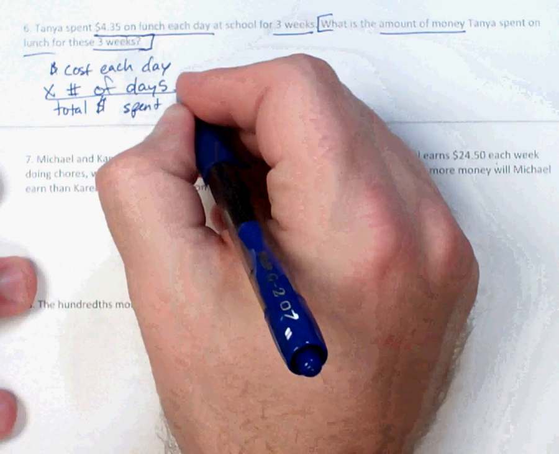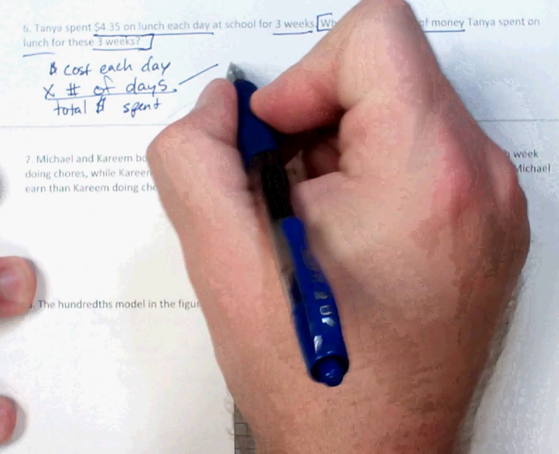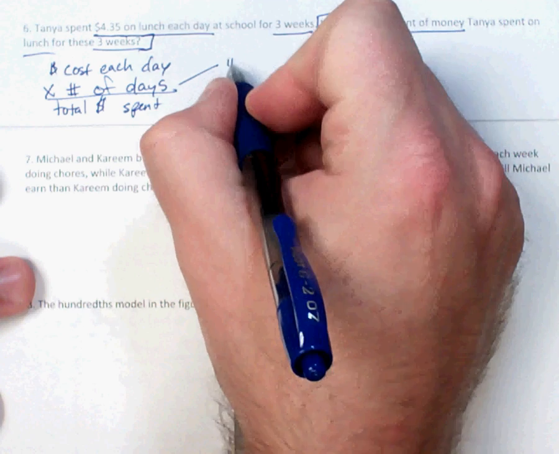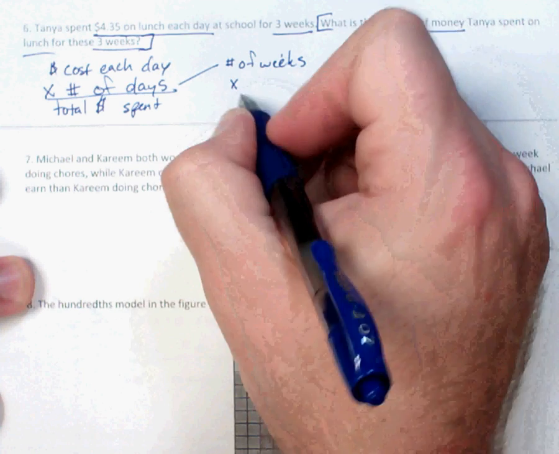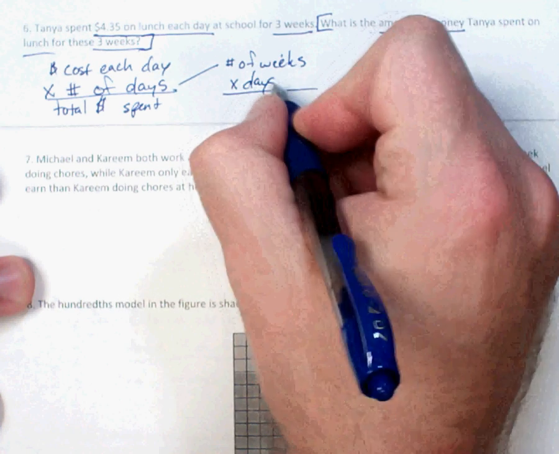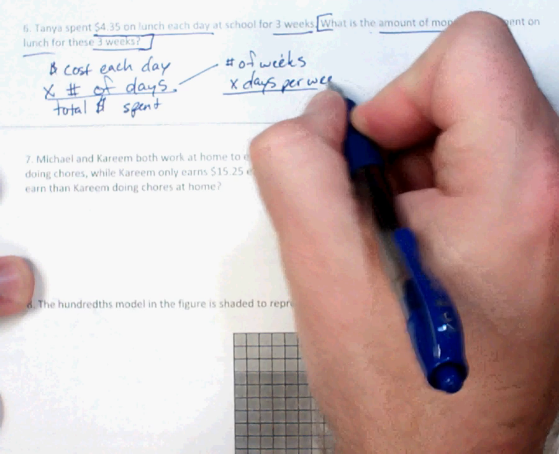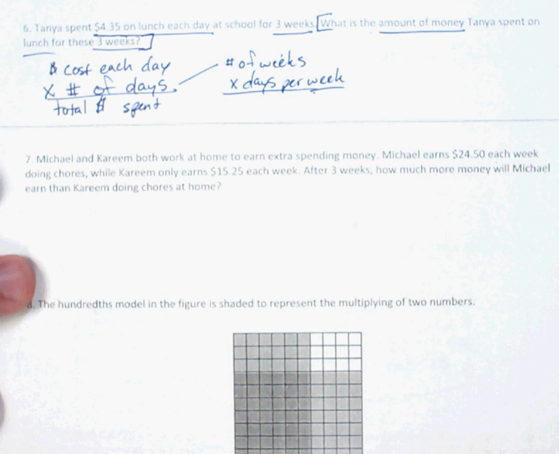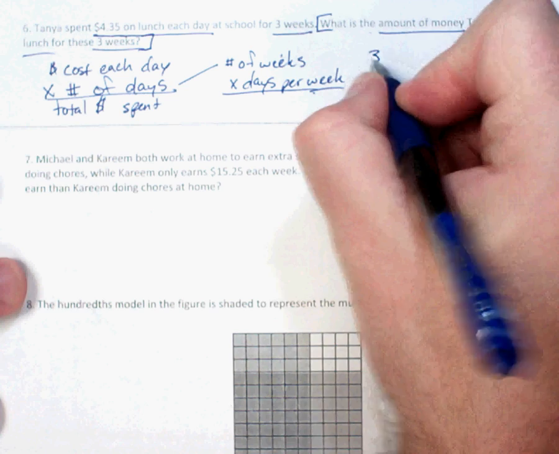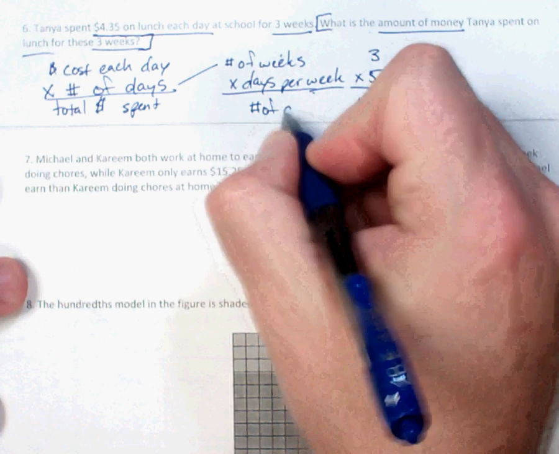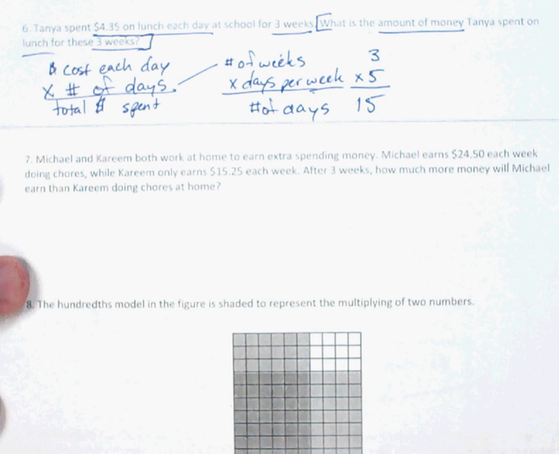So we've got 3 weeks here, and I need it in days. So I'm going to have to take the number of weeks, multiply it by days per week. And I've got to keep in mind too that I'm at school. So I'm not going to be eating in the cafeteria every single day. So I'm going to assume that she has good attendance. So we're going to go 3 weeks, 5 days a week. So the total days is going to be 15.